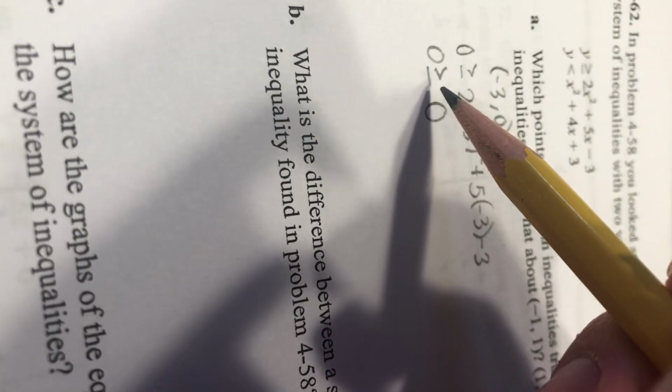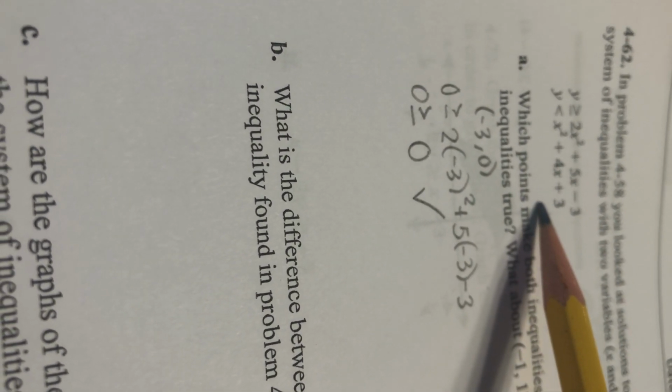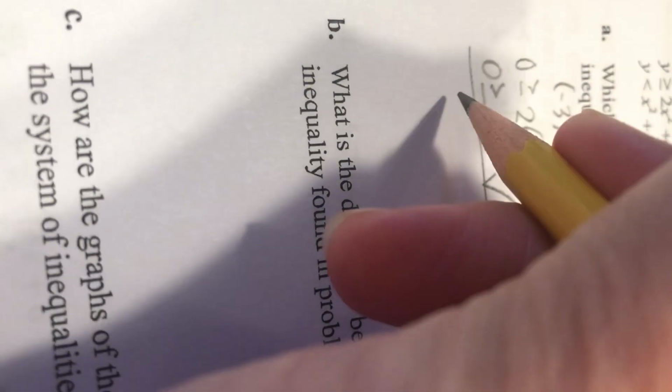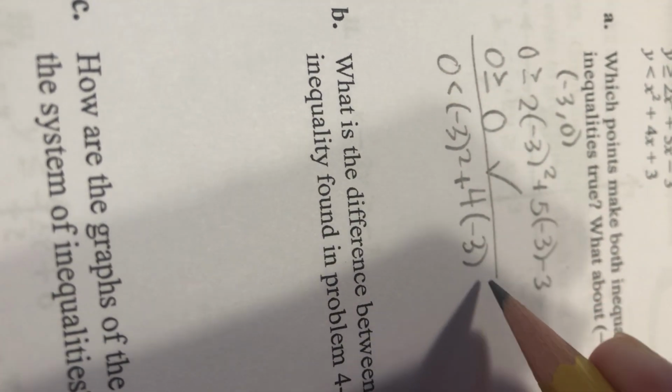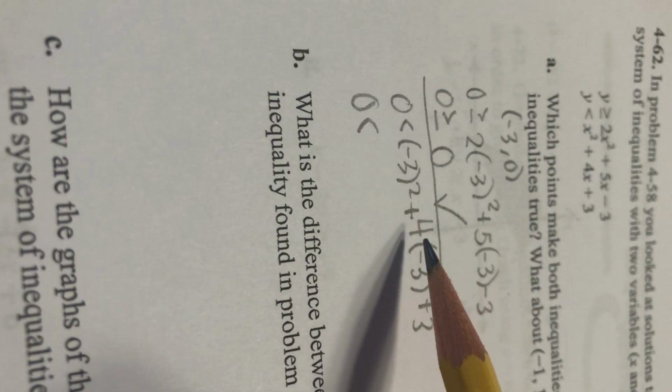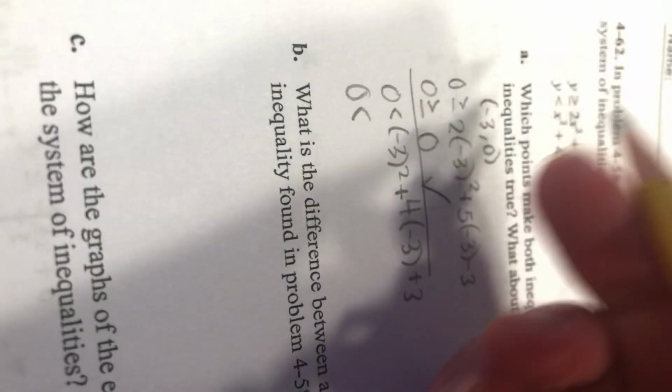So is 0 greater than or equal to 0? Yes, that is true. Now, we don't know for sure that it works because it has to also work for the other one. So let's plug into here. I'm just going to do it below. So 0 is less than -3 squared plus 4 times -3 plus 3. I'm going to simplify this in my head again. So that's 9 minus 12 is -3, and -3 plus 3 is 0.